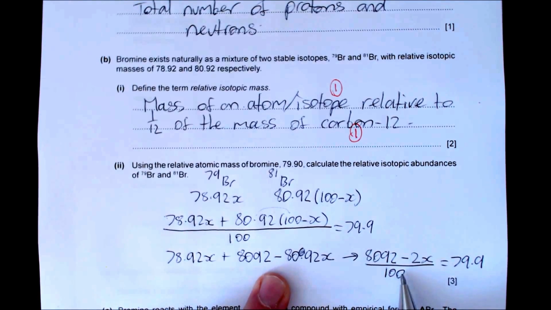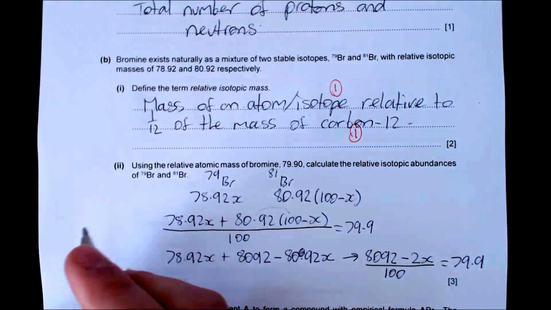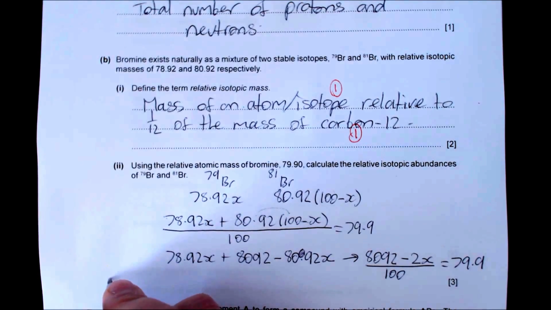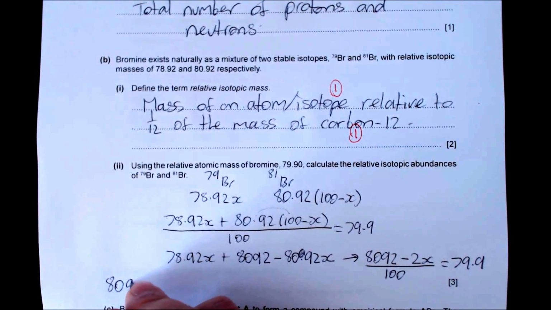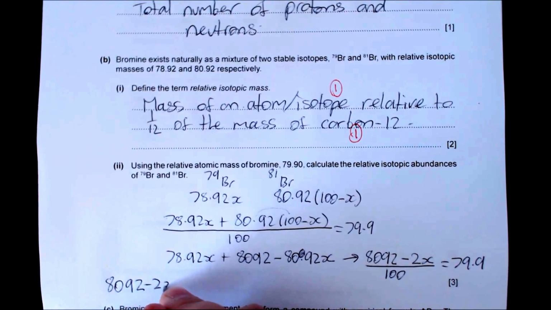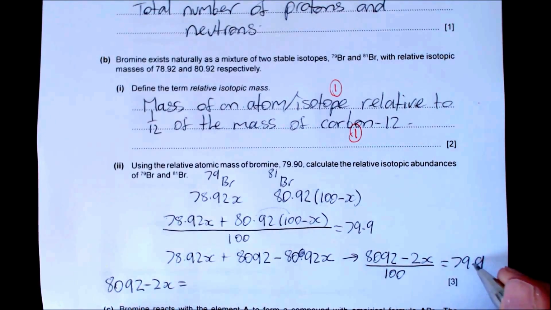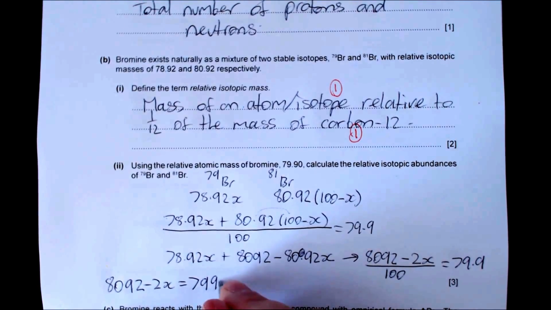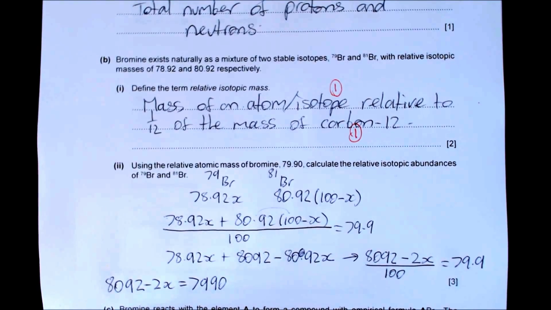And then what we need to do is, because we want x on its own, that's what we want to work out, we're going to multiply this side by 100 and multiply that side by 100, because we're going to try and get rid of this 100 here. So we're going to bring it down here and show you how we're going to do that. So that's going to be 8092 minus 2x is going to equal, now that's multiplied by 100, so that's going to be 7990, which is that bit there.